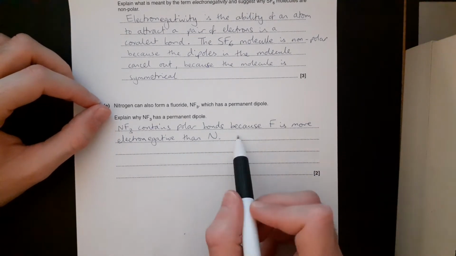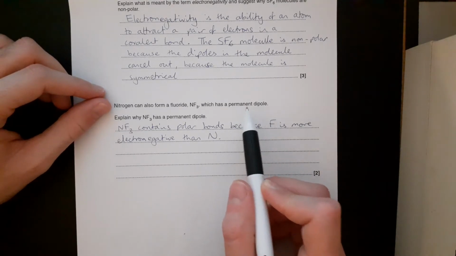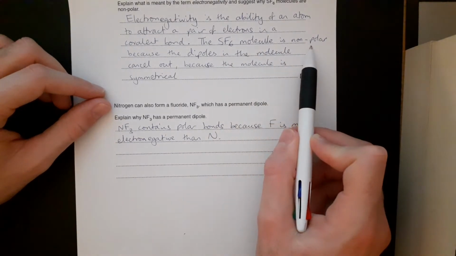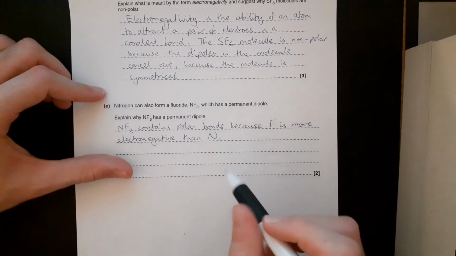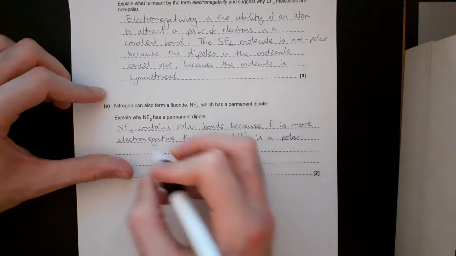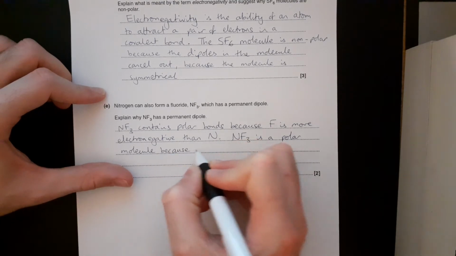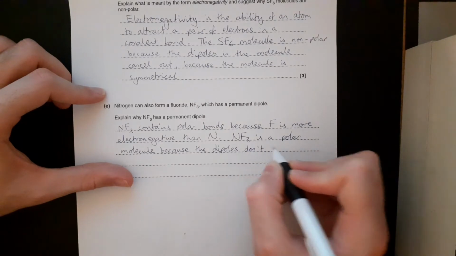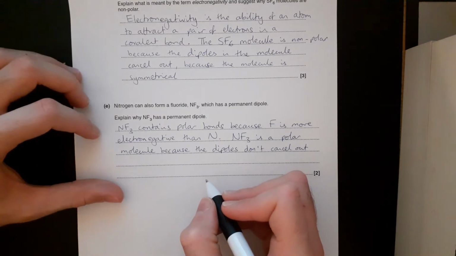So it has polar bonds in it, but then why does it have a permanent dipole? Well, if it is a polar molecule, it's going to be the exact opposite of what we've written here. We said SF6 is non-polar because the dipoles cancel out because it's symmetrical. So here we can say NF3 is a polar molecule, and it's just the exact opposite answer because the dipoles don't cancel out. And if the dipoles don't cancel out, it must be because the molecule's not symmetrical.